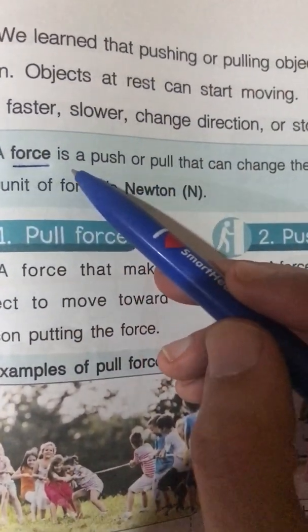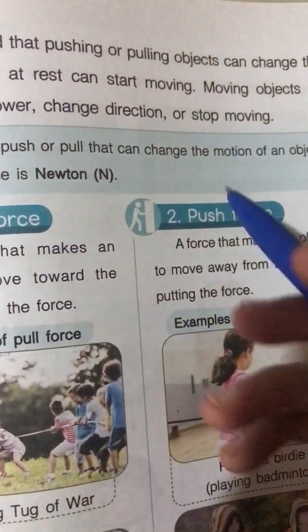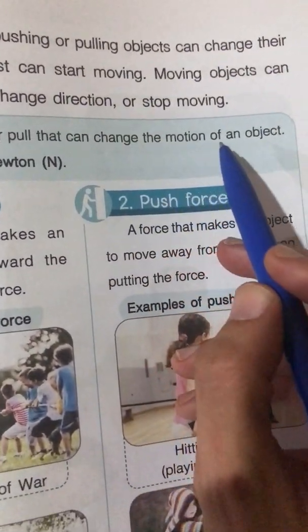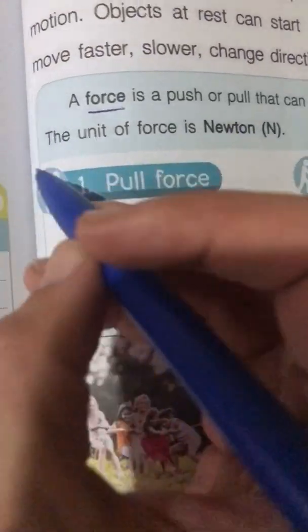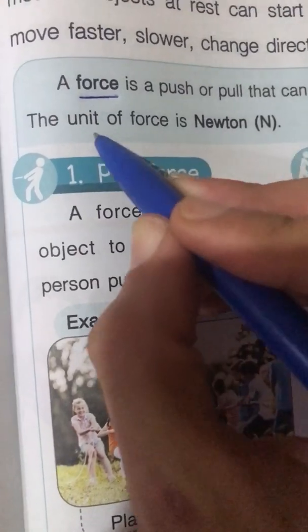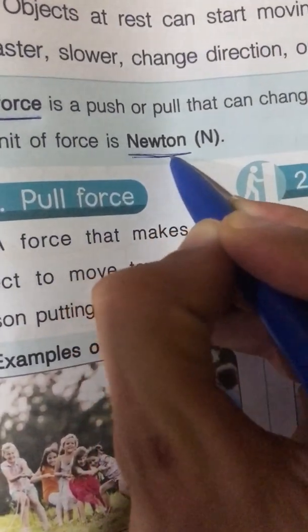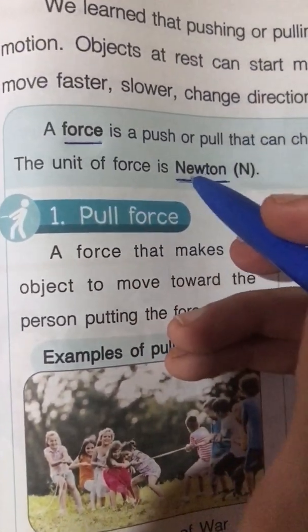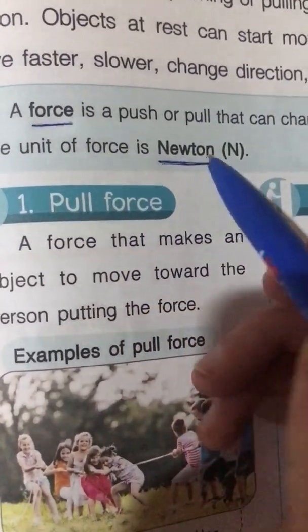A force is a push or pull that can change the motion of an object. Okay, and the unit of force is Newton. Very important. The unit of force is Newton.